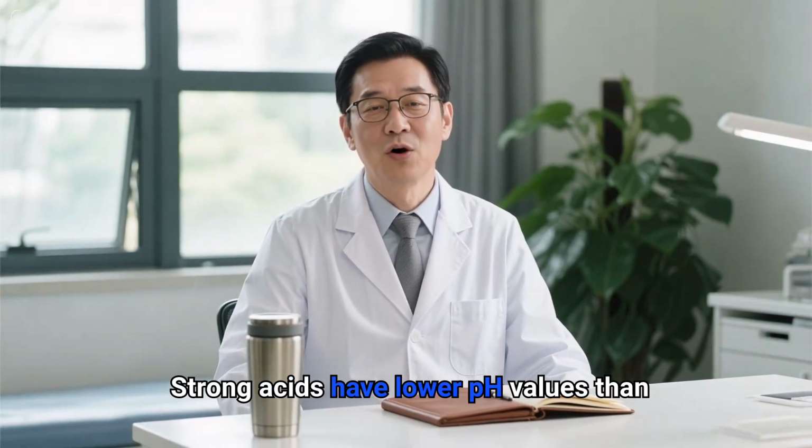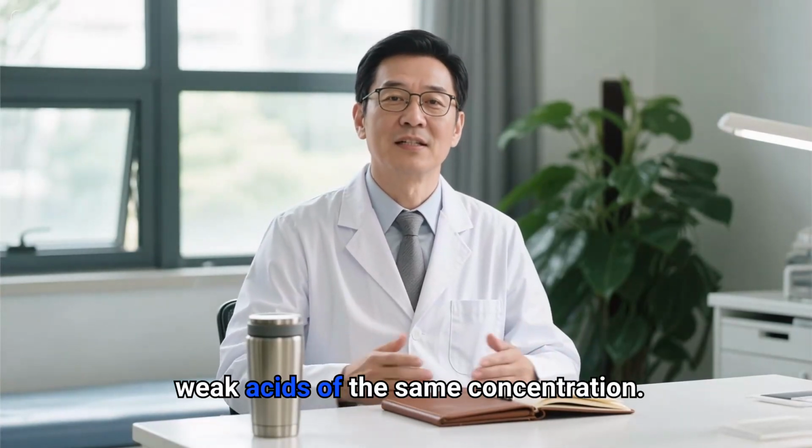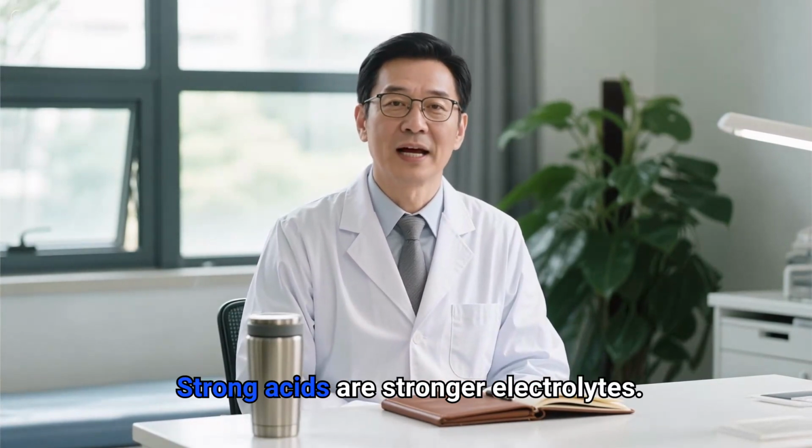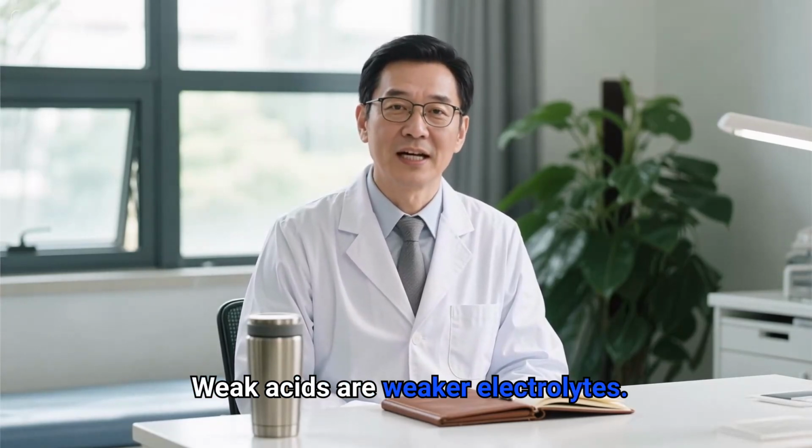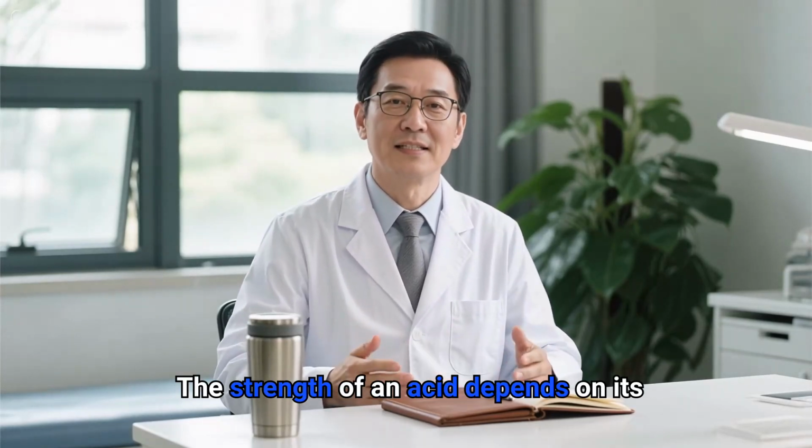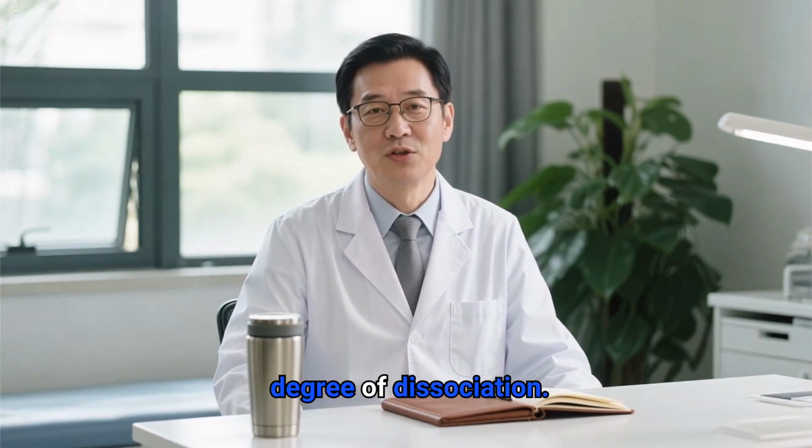Strong acids have lower pH values than weak acids of the same concentration. Strong acids are stronger electrolytes. Weak acids are weaker electrolytes. The strength of an acid depends on its degree of dissociation.